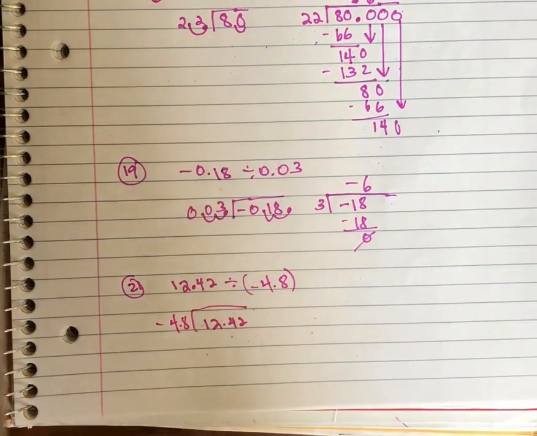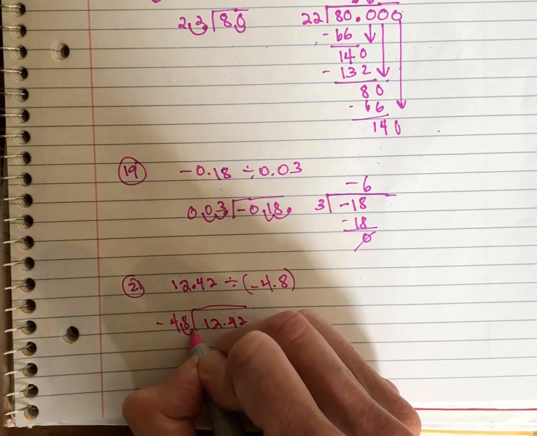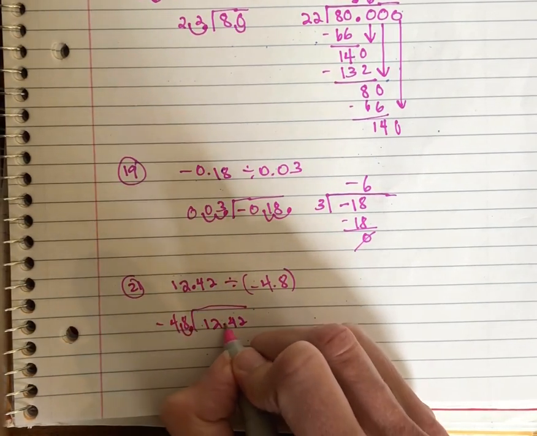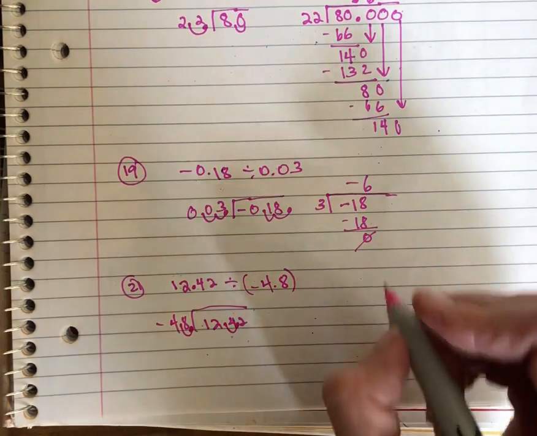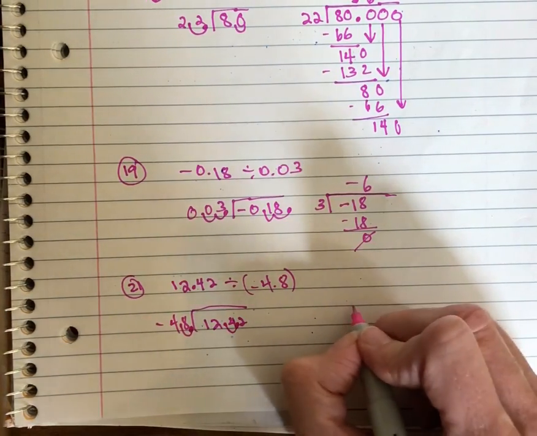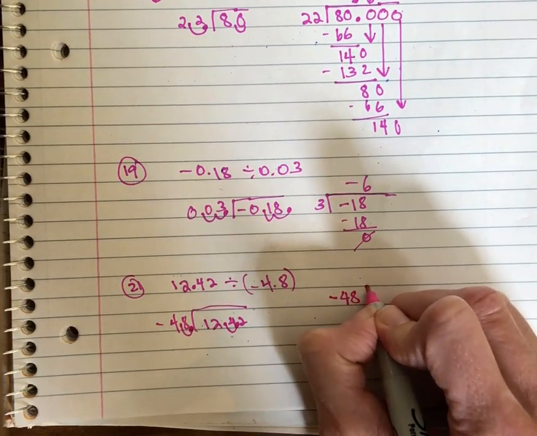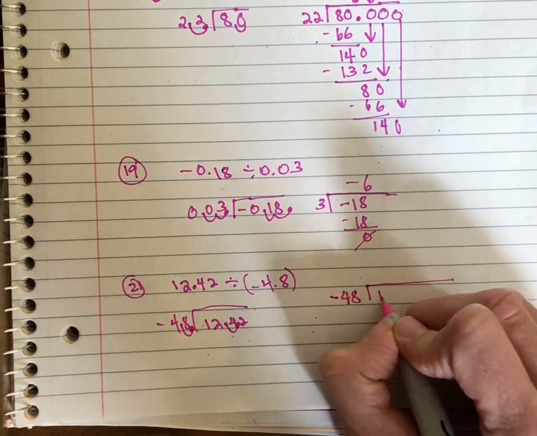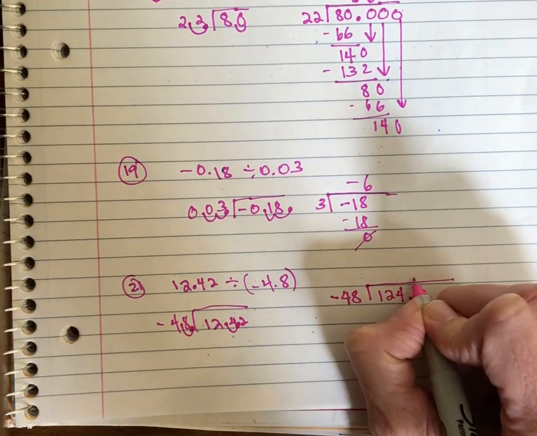Second number is our divisor, which we can't have as a decimal, so multiply by 10 or hop that over once. Do the same to the dividend so they remain equal. And then I recommend rewriting it. I'm gonna do it over here where I have room. So negative 48 is being divided into 24.2, not very friendly.